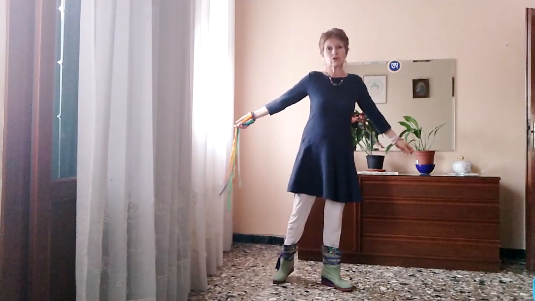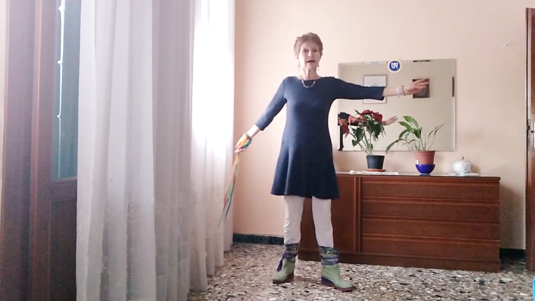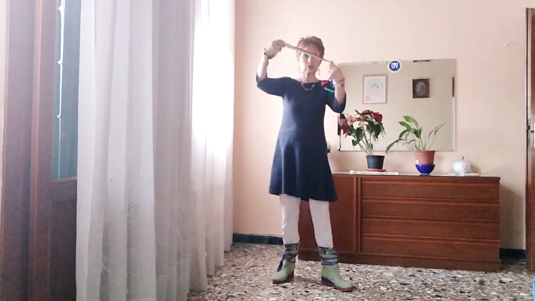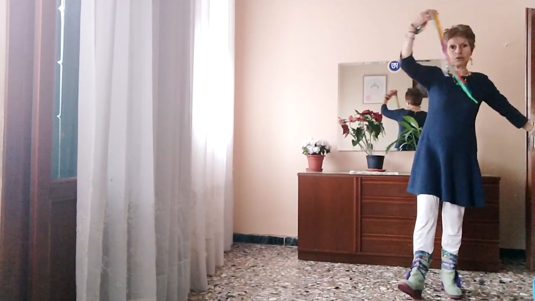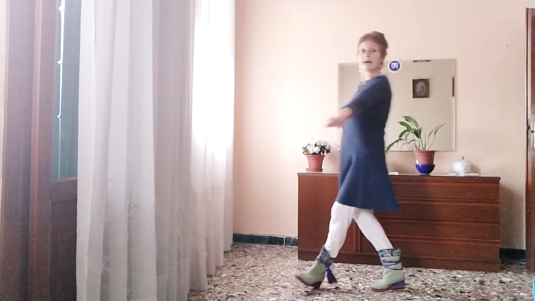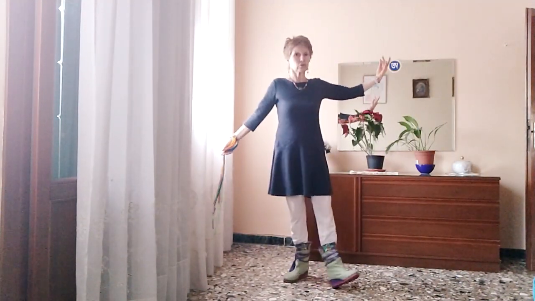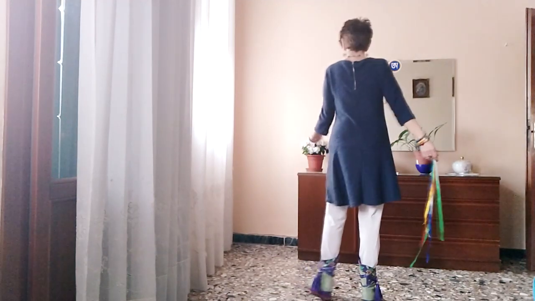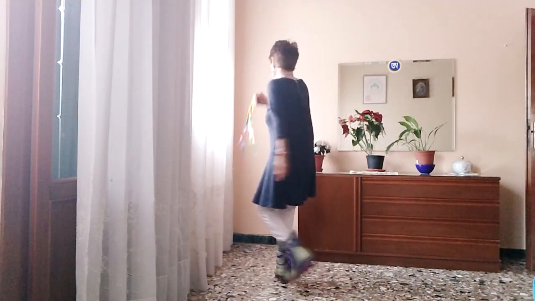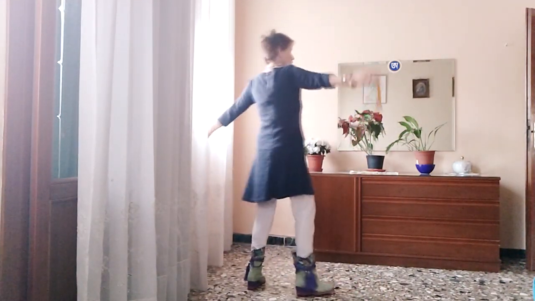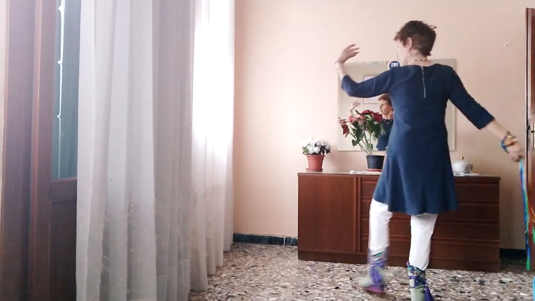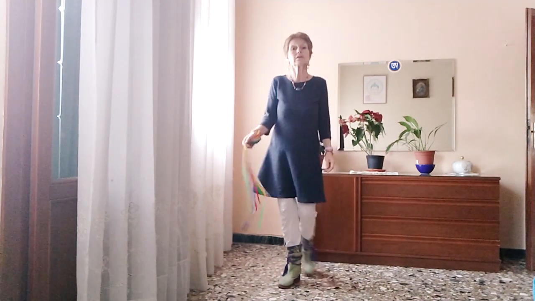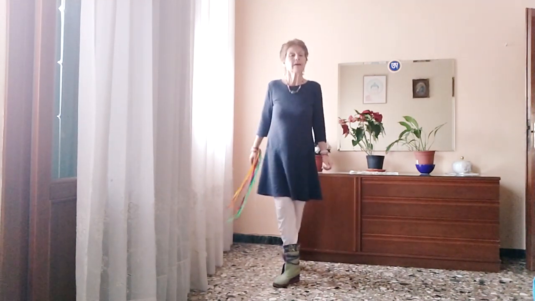So I will go like this. When I go to the left side, remember this is my right with the ribbon, I cross right and then I continue. And then I cross left and I continue. So I stay like this, I will cross 1, 2, 3, 4, 1, 2, 3, 4. So I will use this lateral step.